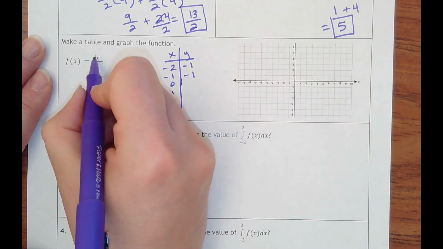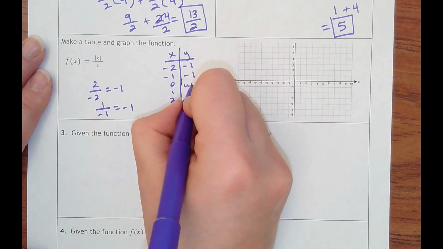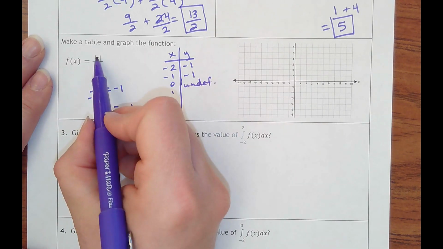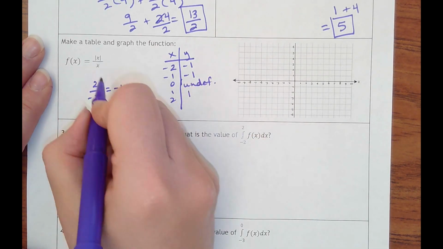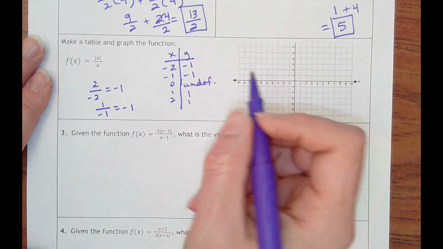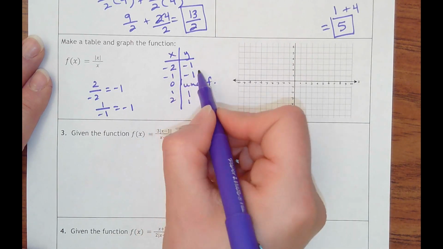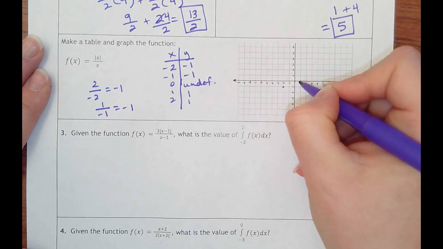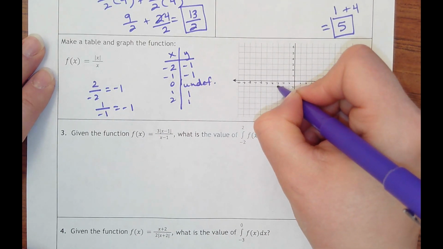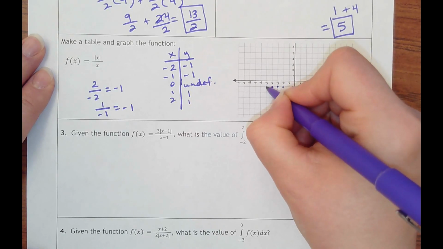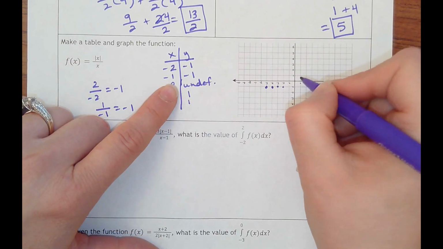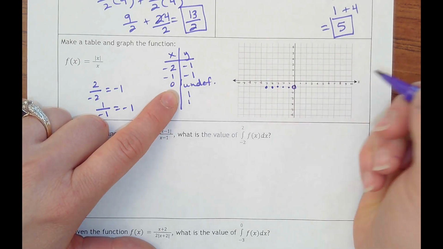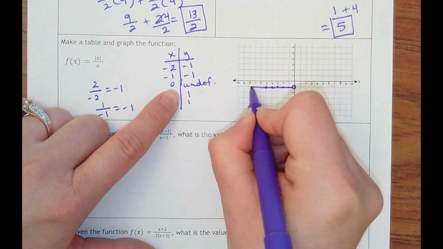If I plug in 0, it's undefined there, because I can't divide by 0. If I plug in 1, that's just going to be 1 divided by 1, and 2 divided by 2. So anything that's negative is going to have a height of -1. It's going to look like this. So -2, -1. If I were to plug in -3, it's going to get -1, -4, -1, -5, -1, -1, -1. But 0 is going to have a hole. So this piece is horizontal to here.